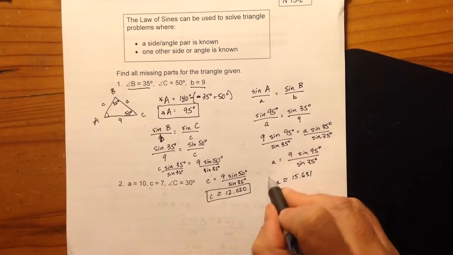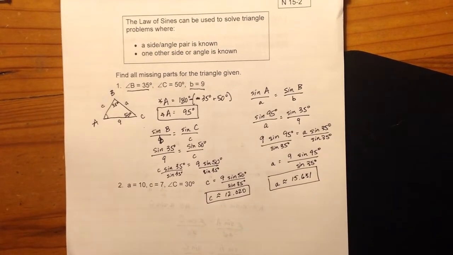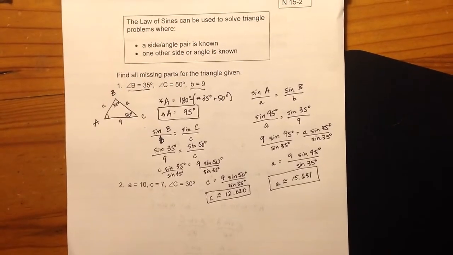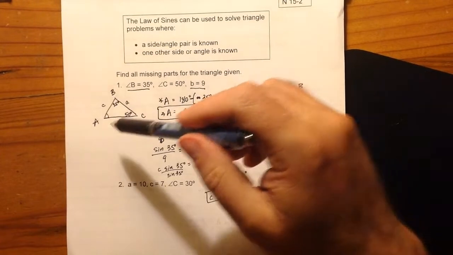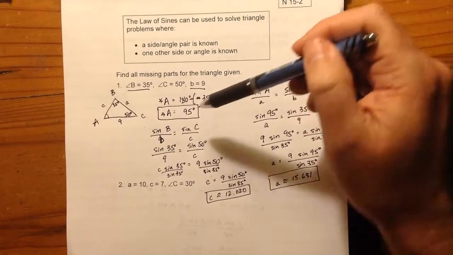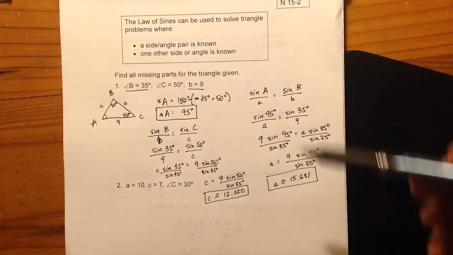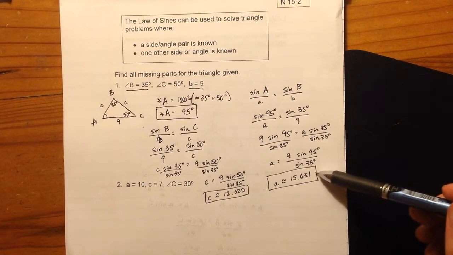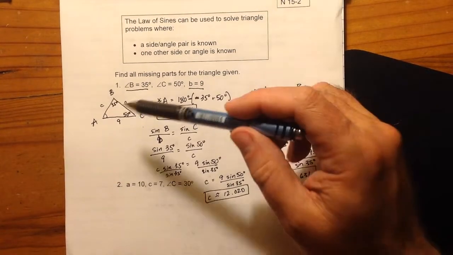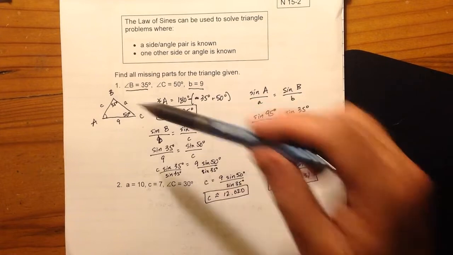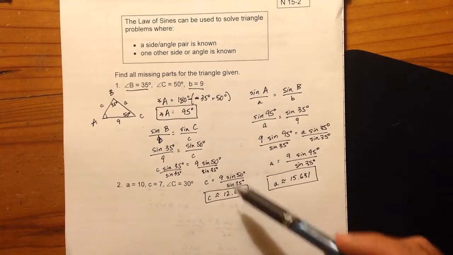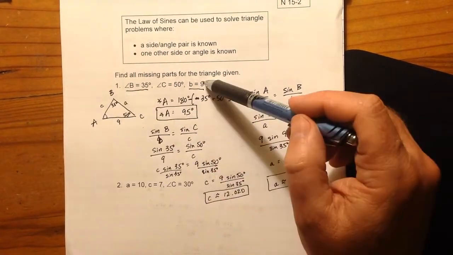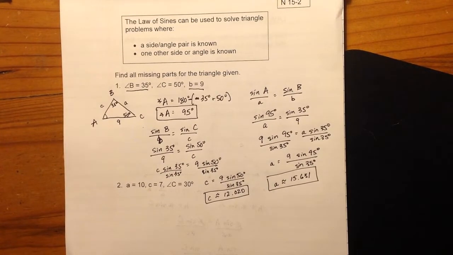One thing I might point out here, the triangle inequality, remember that the bigger the angle, the opposite side is going to be larger. So since A is my biggest angle, it's got to have the largest opposite side, 15.631. Next would be C. C is the second biggest angle, and it is the second biggest side. And then the smallest angle is actually B, which has a side of 9. And so that fits okay.